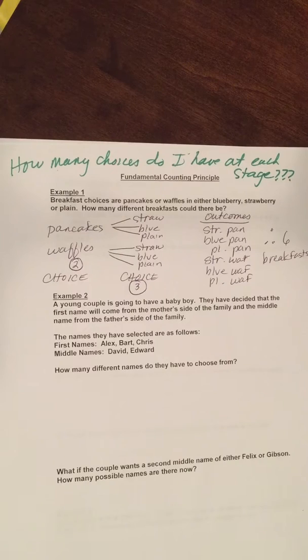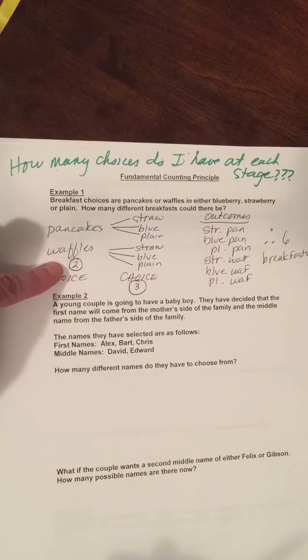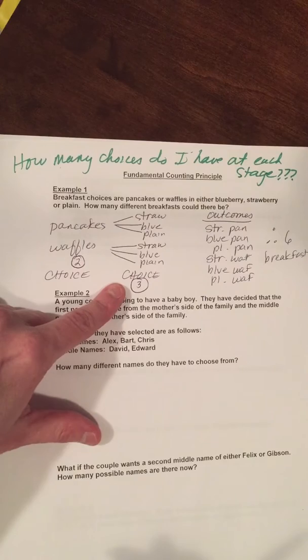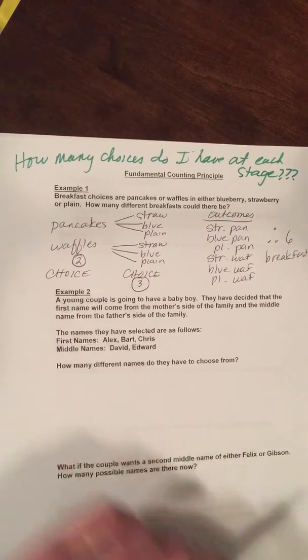Now, I could look at this a little bit more mathematically rather than looking at the tree diagram, and I could say to myself, okay, well, for my first decision, what type of breakfast, I had 2 choices. For my second decision, which was did I want some sort of flavor on them, I had 3 choices.